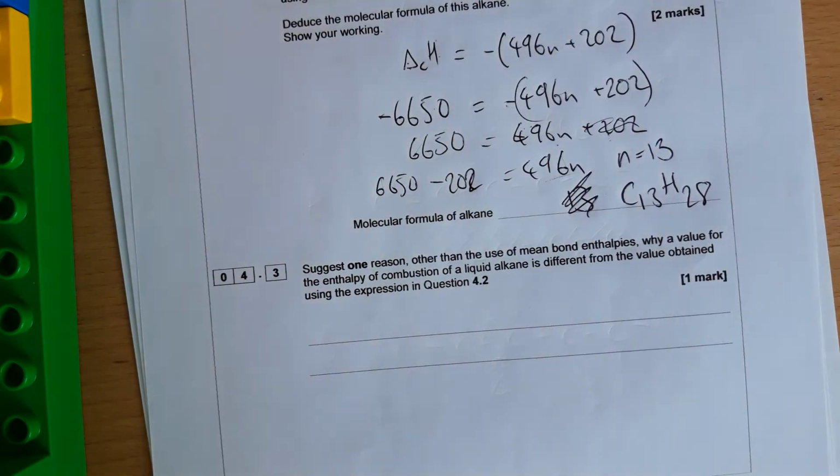Suggest one reason, other than use of mean bond enthalpies, why a value for the enthalpy of combustion of a liquid alkane is different from the value obtained using the expression in the question.